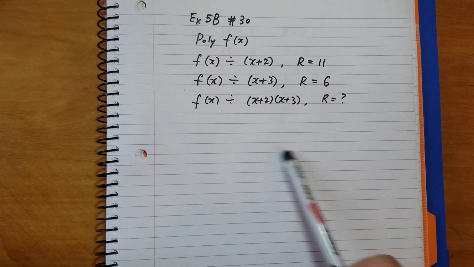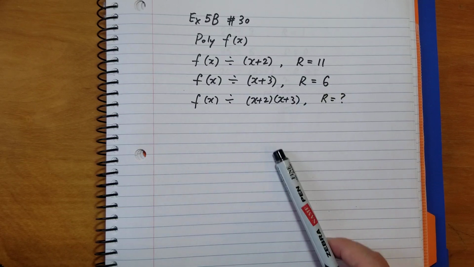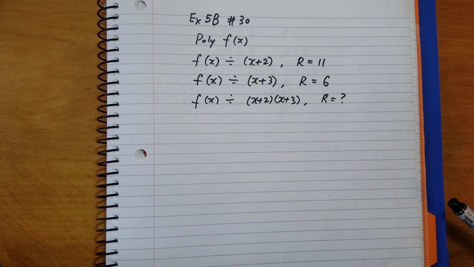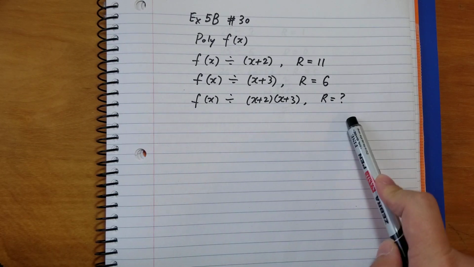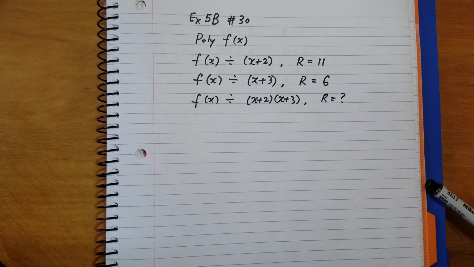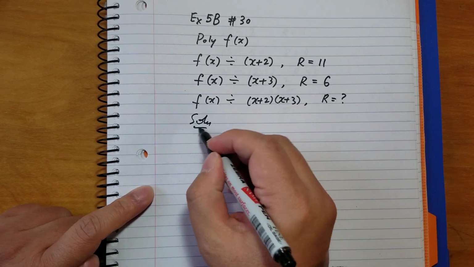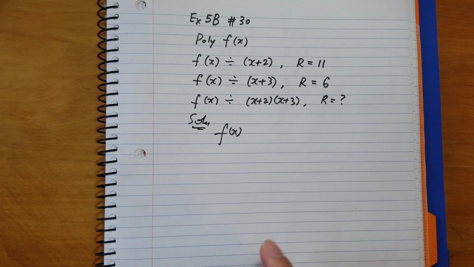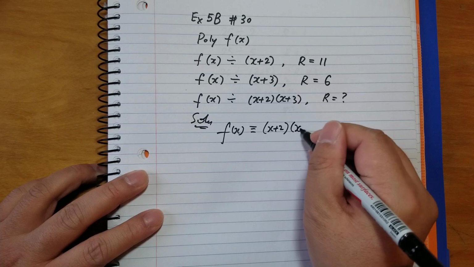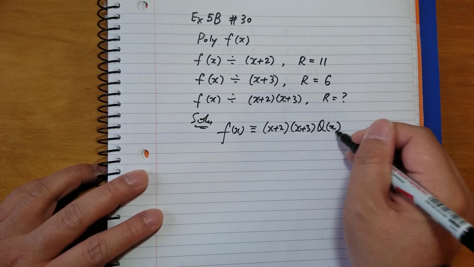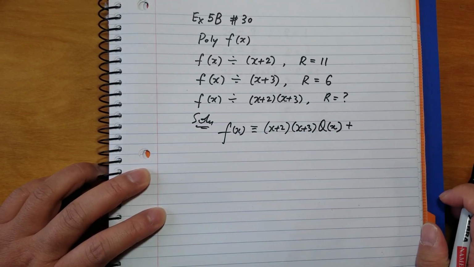In order to solve this problem, you should set the remainder not just as R, but as a polynomial of a certain degree. Since the divisor is quadratic, the remainder should be a polynomial of degree at most 1. So you may let the dividend f(x) equal (x plus 2)(x plus 3) times the quotient q(x), and add not just R. The remainder should be a polynomial of degree at most 1.